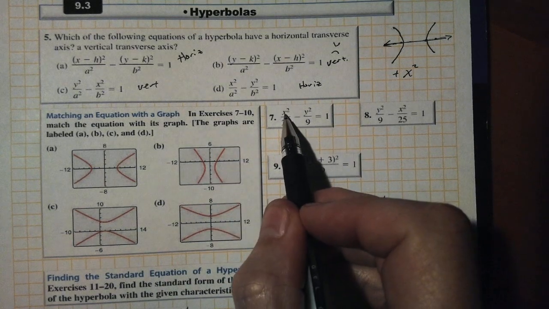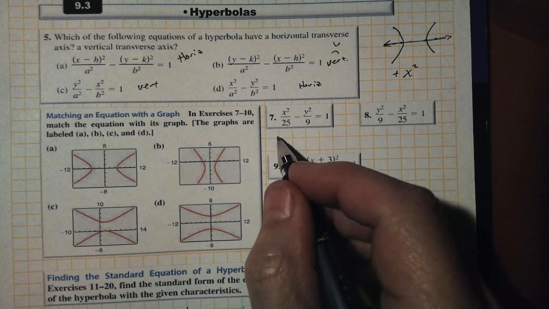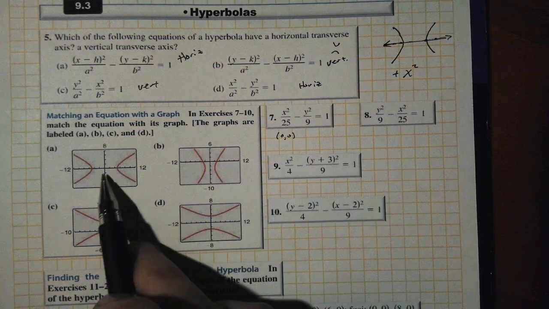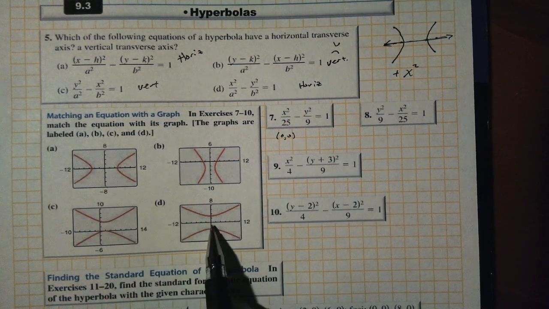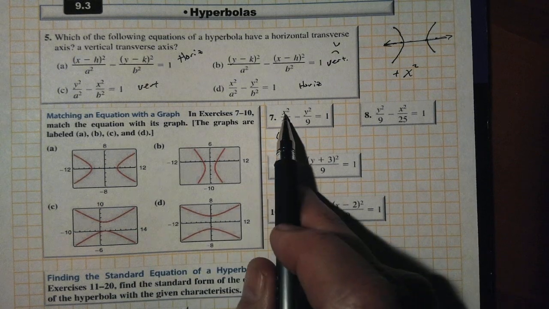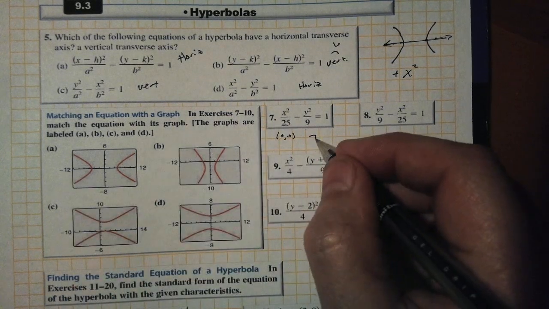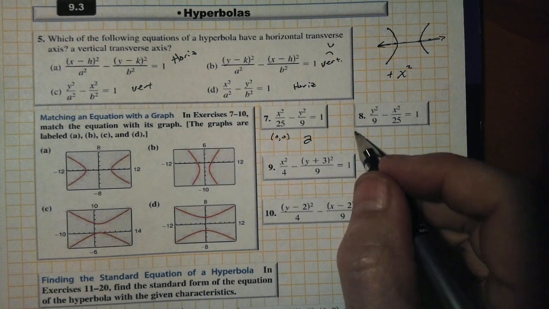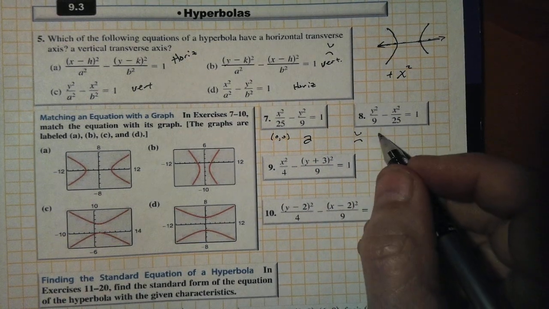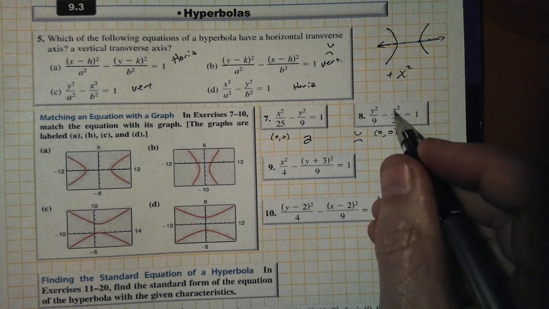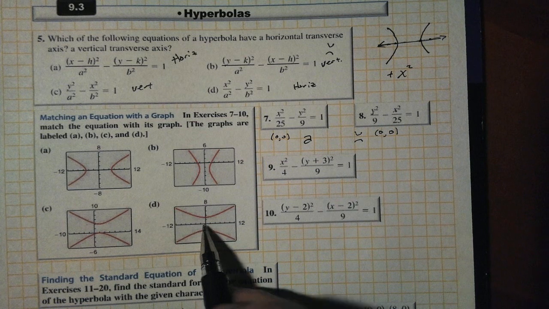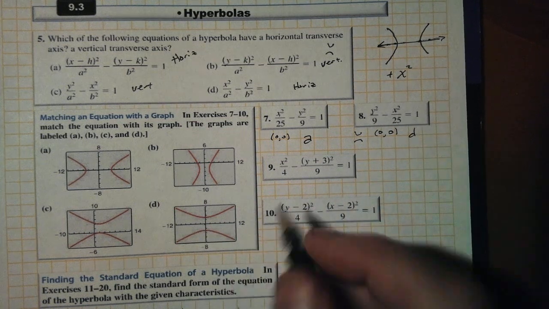Most interesting value of x, 0. Most interesting value of y, 0. The center's at 0, 0. And our only choices appear to be here and here. But this opens in an x direction, A. This one opens in a y direction. The center's at 0, 0. Most interesting value of x, most interesting value of y must be D.